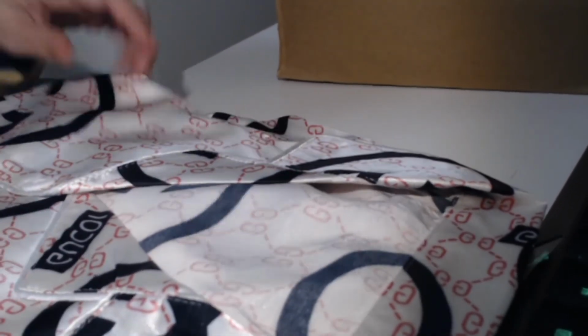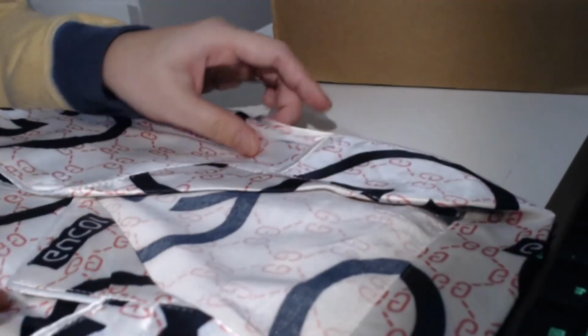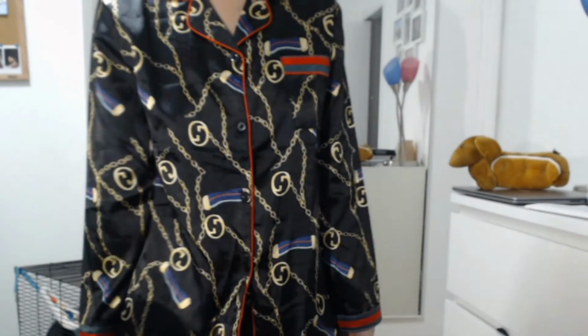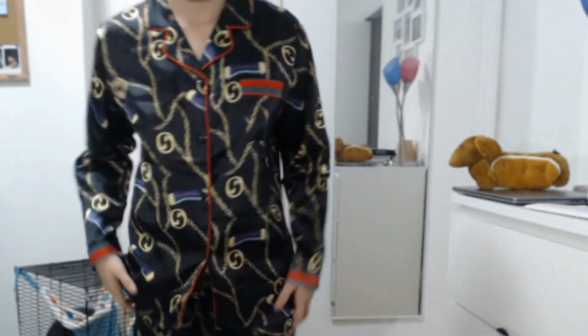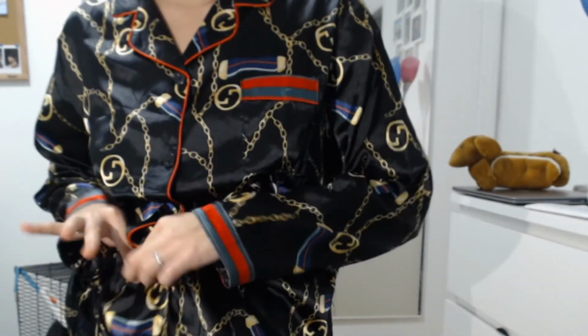Ooh, looks so nice. Again, I like the silky texture. It's light. So, this is the black pajama. I like it. It's so silky and smooth and light. And I like the elastic here because it's easier to put it on. And you have a pocket here. You can put, I don't know, your pencil or your coins or whatever.